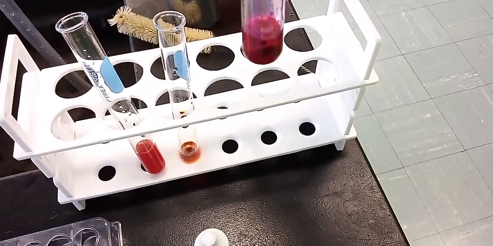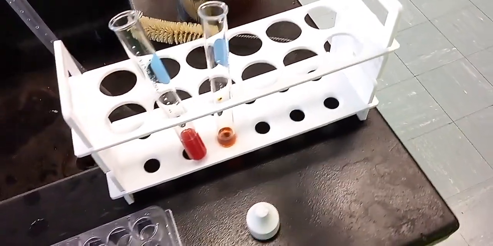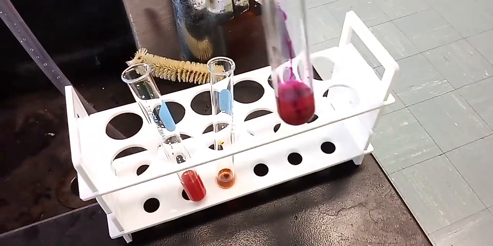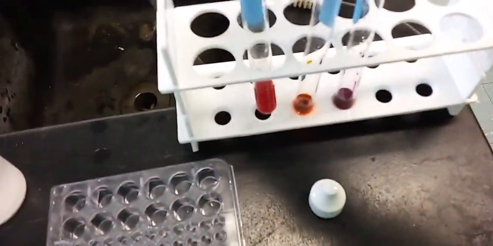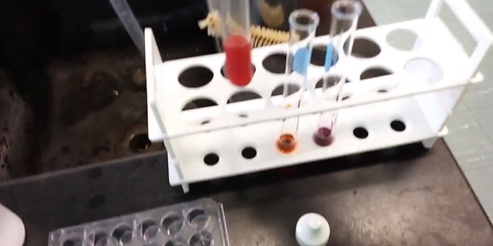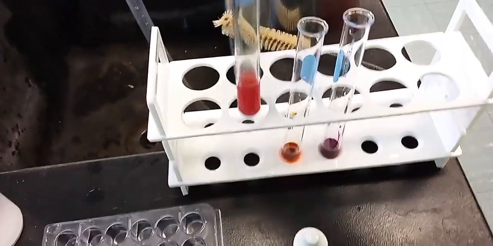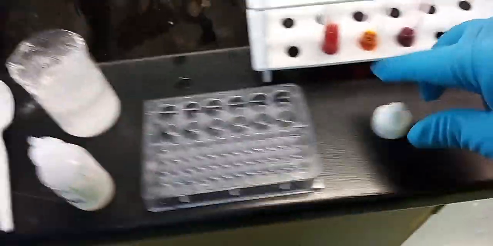This is one of my favorite reactions, or one of my favorite color changes, when you change the color of phenolphthalein from clear to pink. It's a beautiful reaction. I like this one too. I've never seen this one before. This is the first time using methyl orange here, and I'm fascinated by it. So yeah. Any questions? Please let me know.